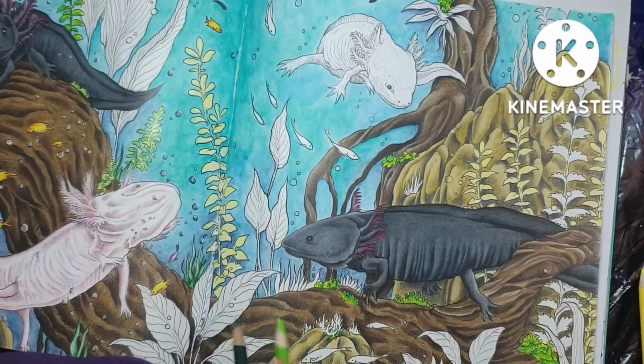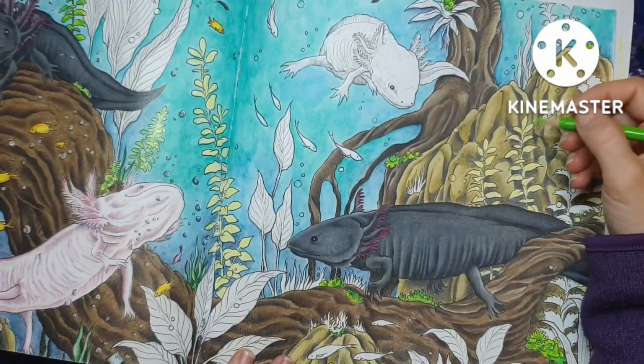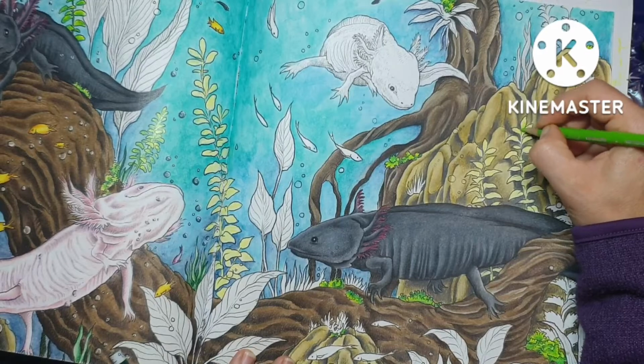Right, so next we're going to take the spring green and we're going to color most of the leaves in the spring green.